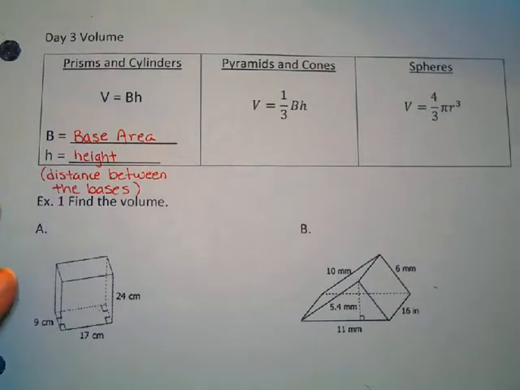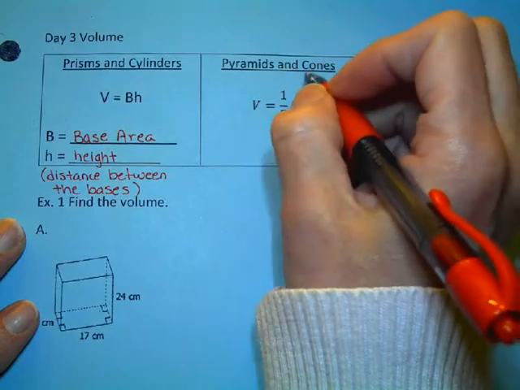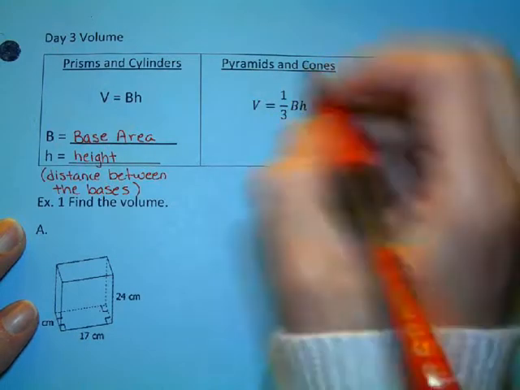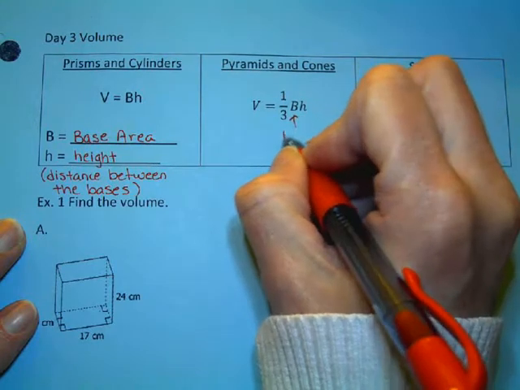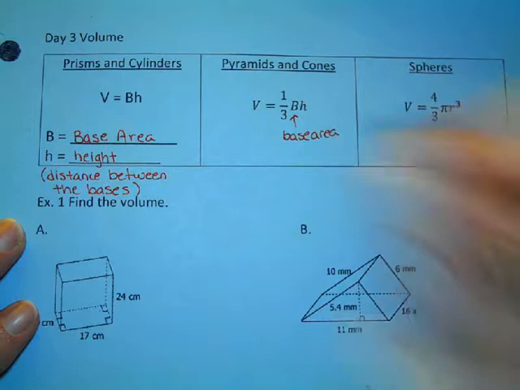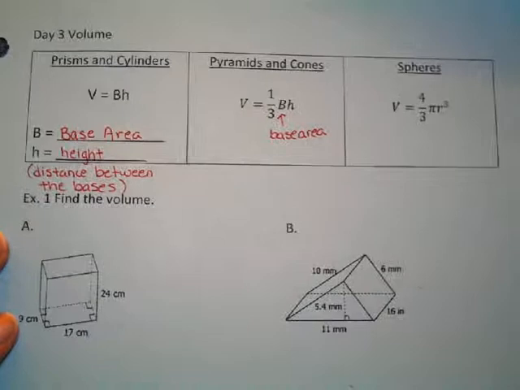Pyramids and cones both go to a point, okay? So since they both go to a point, it's 1/3 the base area times the height. Again, capital B stands for base area. So if it's a cone, the base area is a circle formula. You could have a square pyramid, and the base would be a square formula.